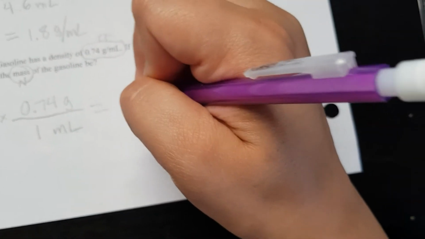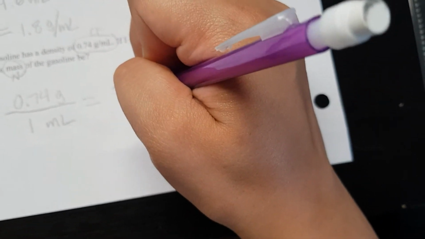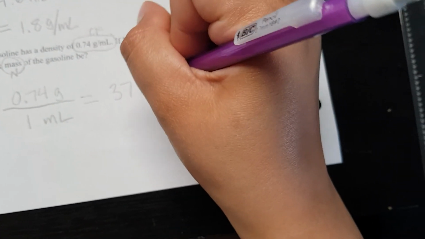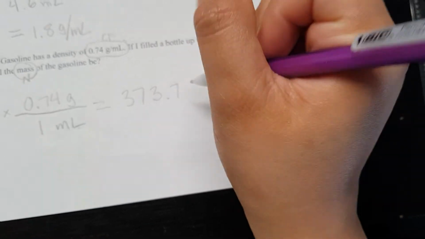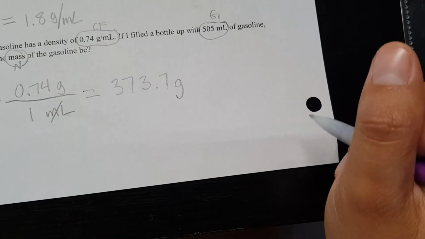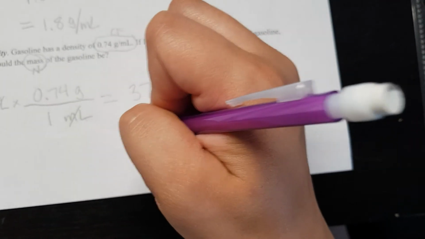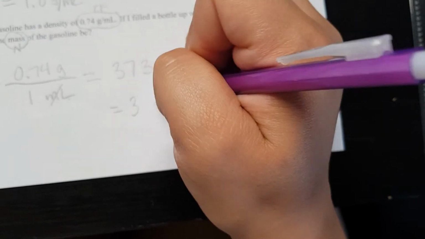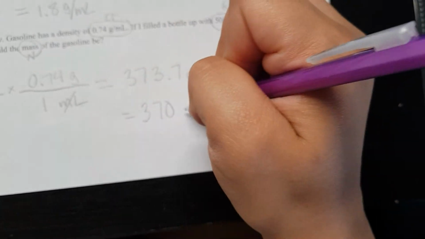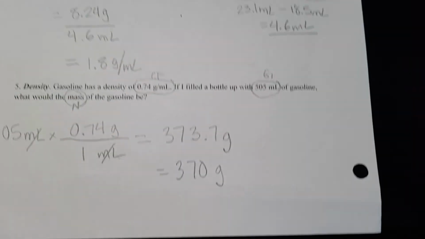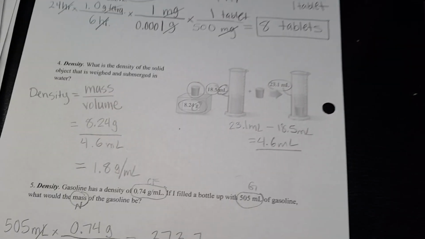You type that into your calculator, you will get 373.7 grams. That rounds to 370 grams. So that's chapter 2, chemistry and measurements.